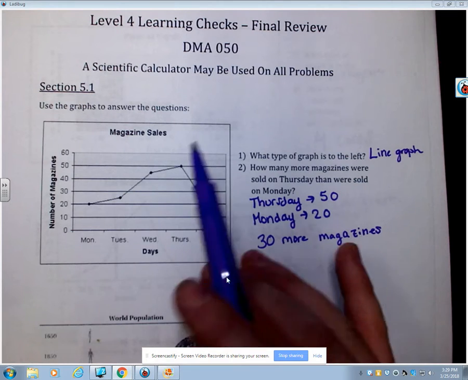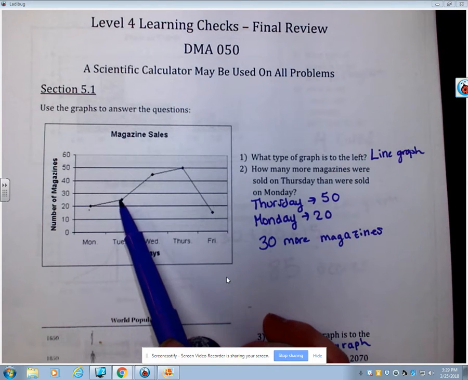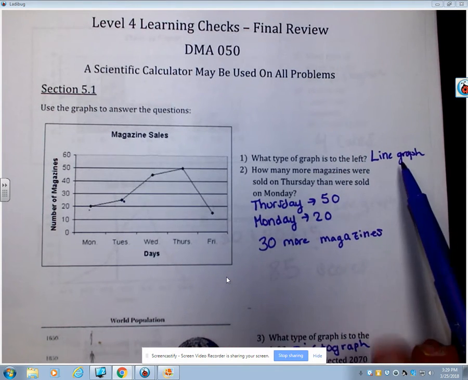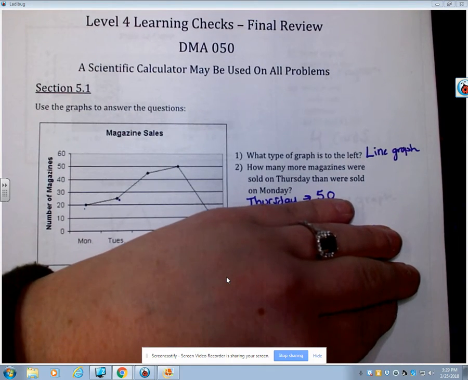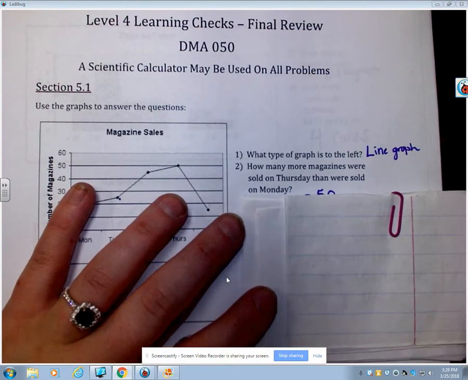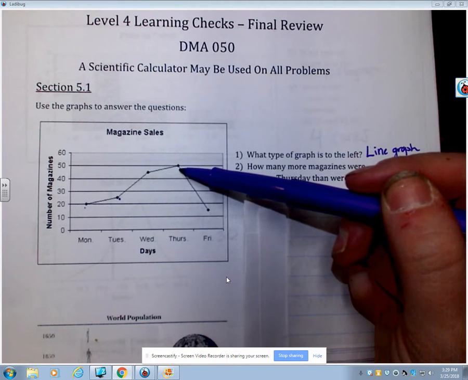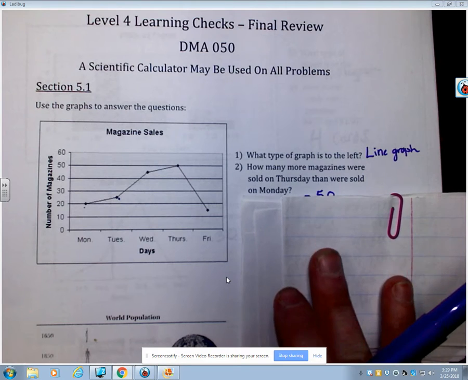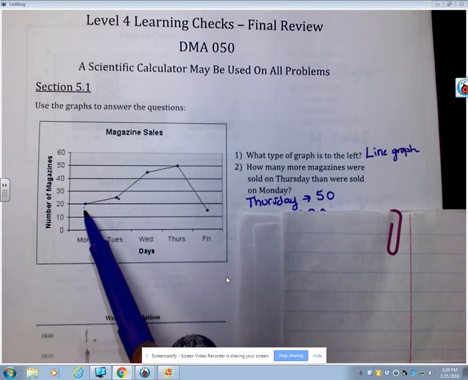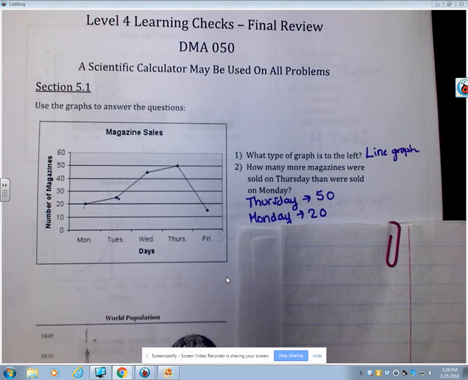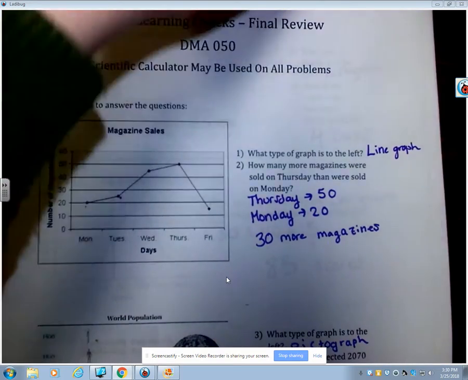For section 5.1, it's looking at graphs and tables and how you can read them. This first one has dots that are connected by lines, so it is considered a line graph. Question 2 says, how many more magazines were sold on Thursday than on Monday? On Thursday there are about 50 magazines sold, and on Monday about 20. So we do 50 minus 20, and there were 30 more magazines sold on Thursday than on Monday.